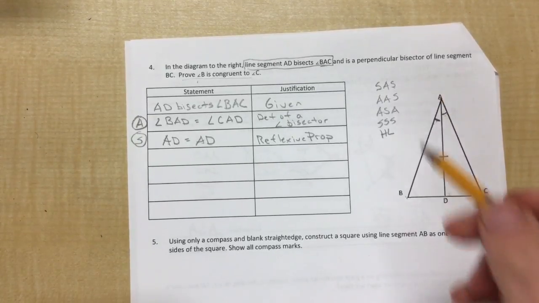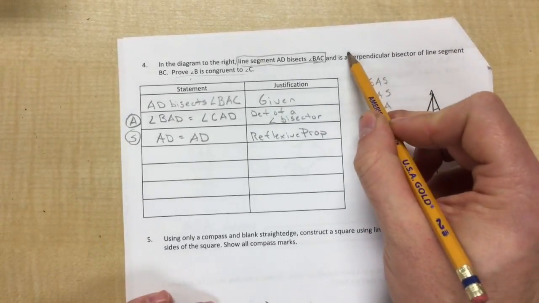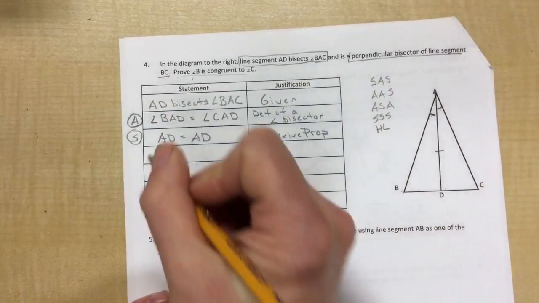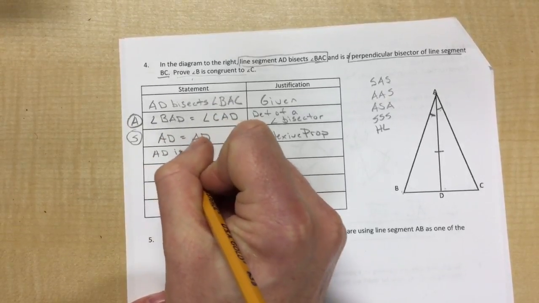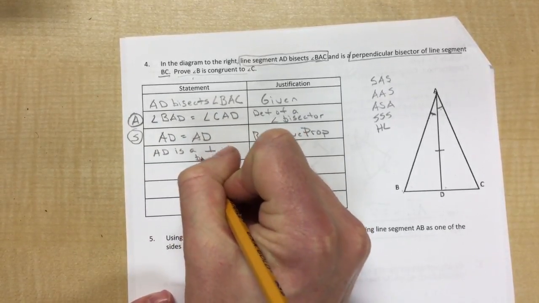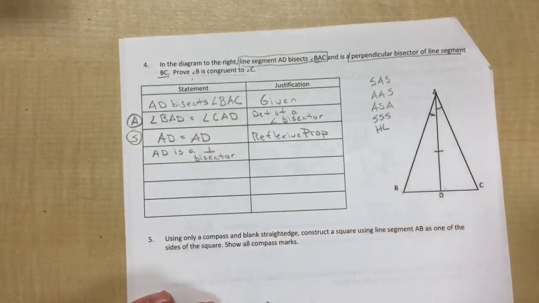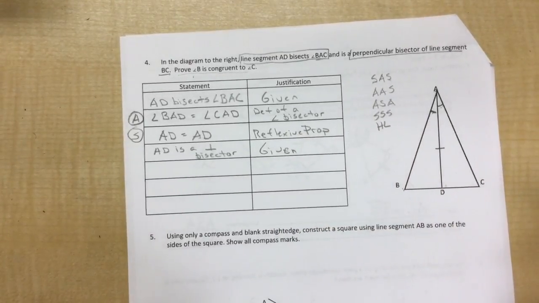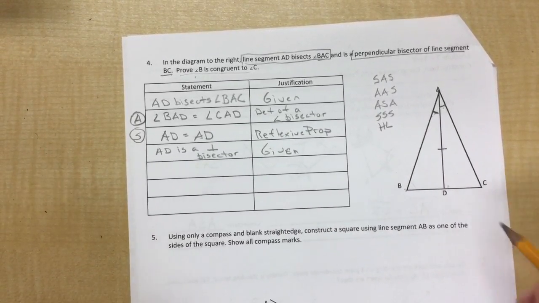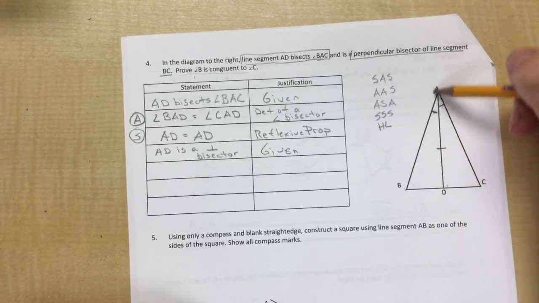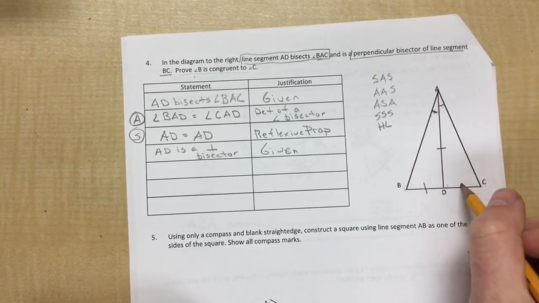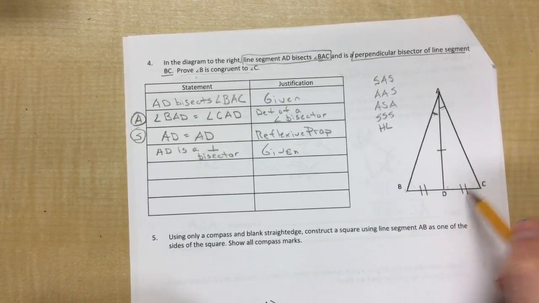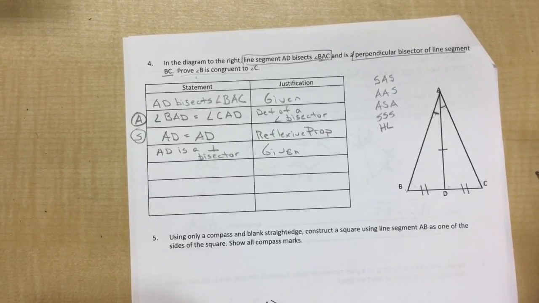So next part of the given is I also know that AD is a perpendicular bisector of BC. So AD is a perpendicular bisector. Now, that's part of the given. So a perpendicular bisector, and you have to memorize this because you're going to deal with it a lot next year in high school. A perpendicular bisector, this line AD, it cuts the line into two equal pieces. Now, I already used one slash here, so I'm going to use two for that one.